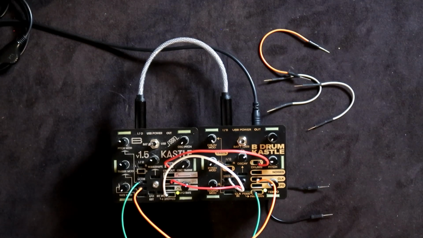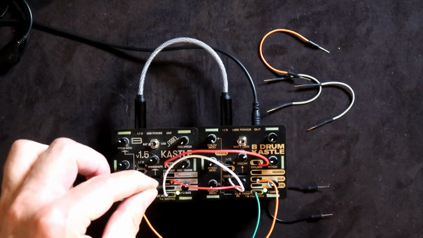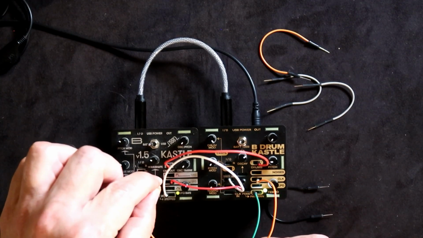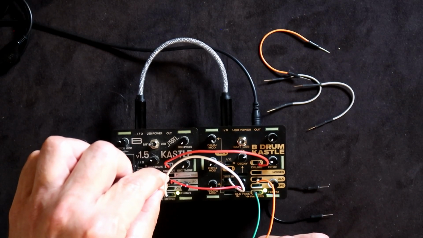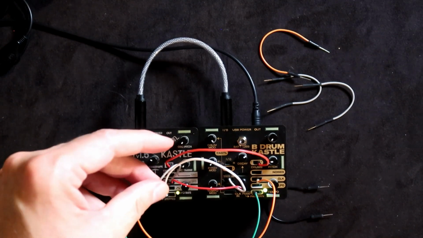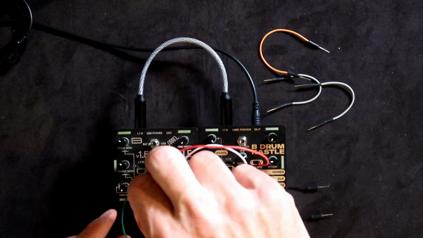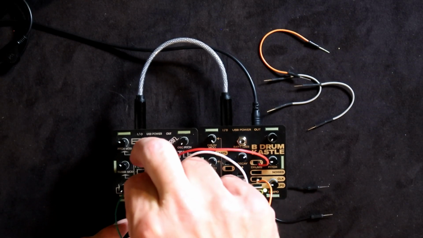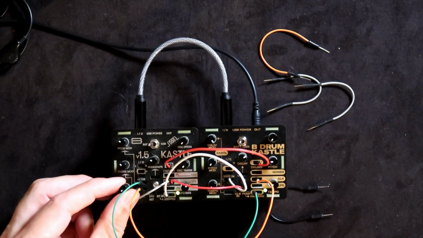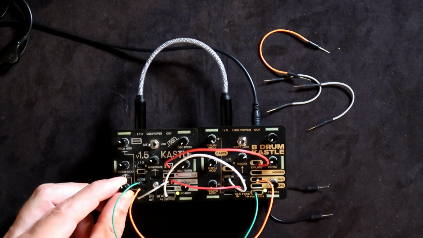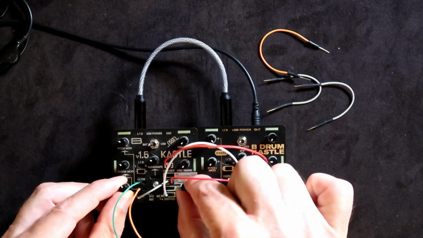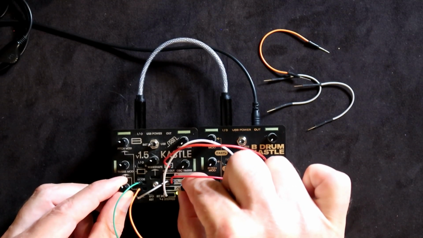Okay, and then another thing that I want to do to give it a little bit of swing is to go from the square LFO on the 1.5, send that into the rate modulation, and turn up the rMod a little bit. I got to back off a little on the tempo.